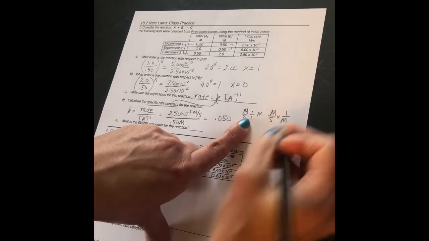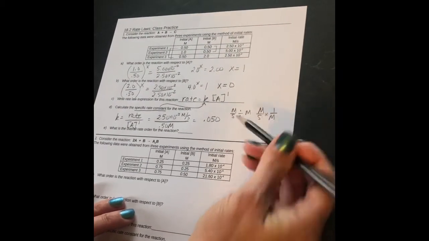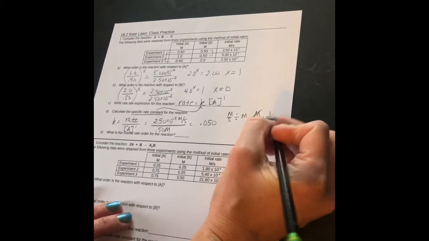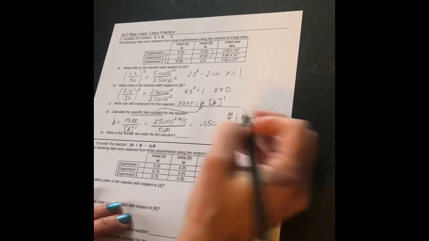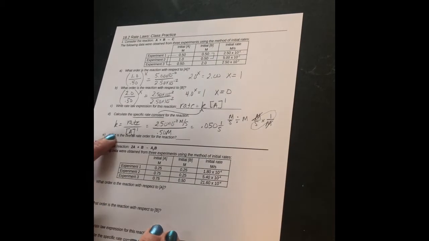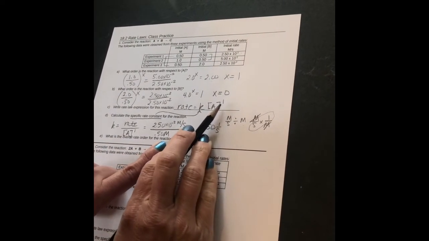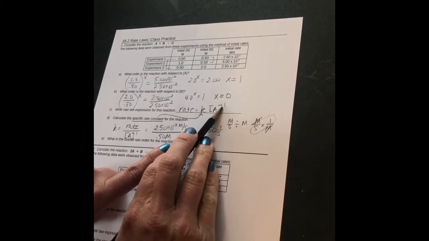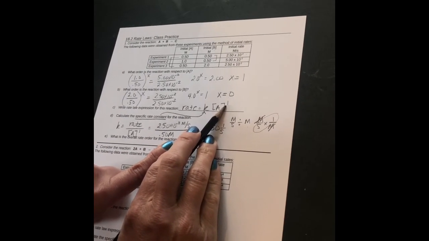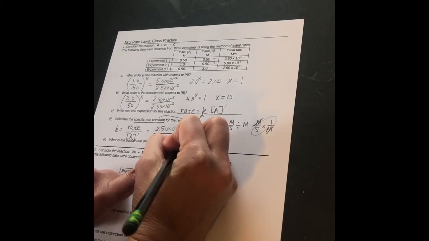So it would end up looking like that instead. So molar per second times 1 over molar, the molarity cancels, and the unit you're left with is 1 over a second. The overall rate order for the reaction, you add up your exponents. And my exponent here is only a 1. That's all I have for the first one. So my overall rate order for this reaction is 1.